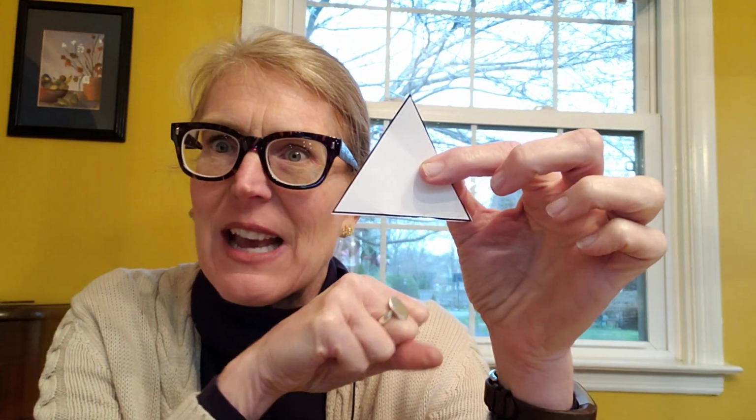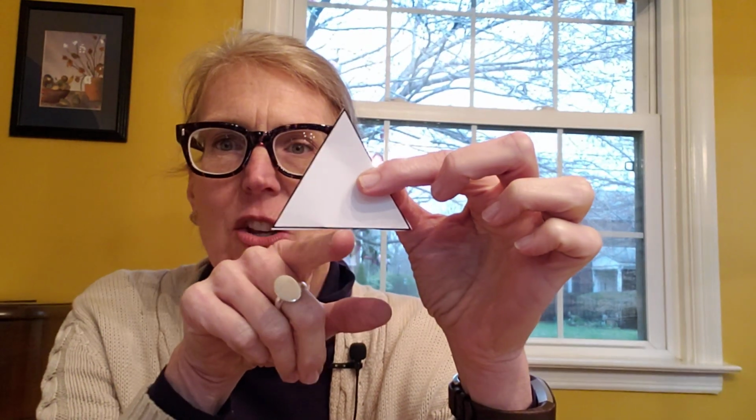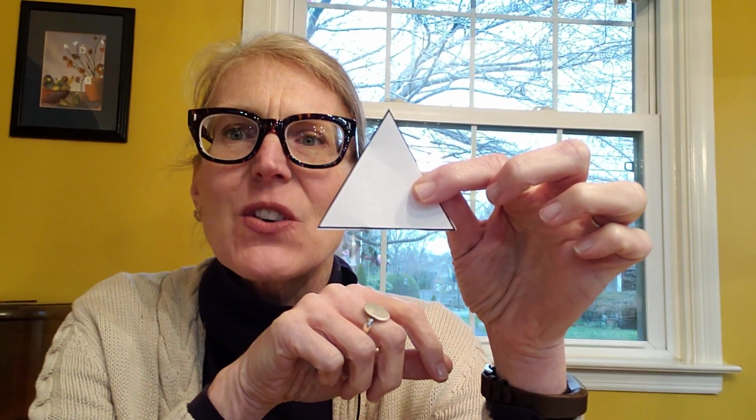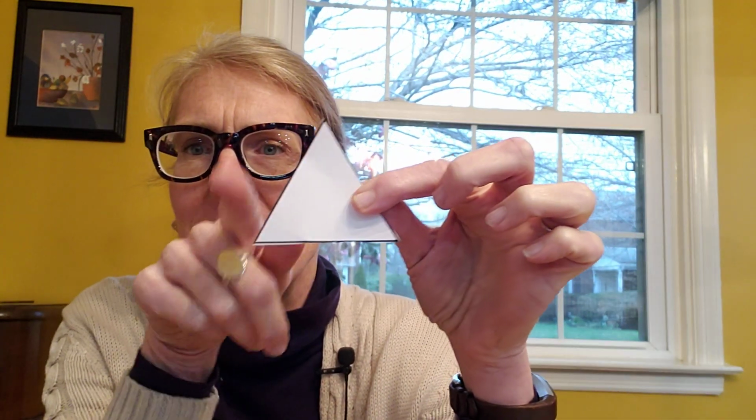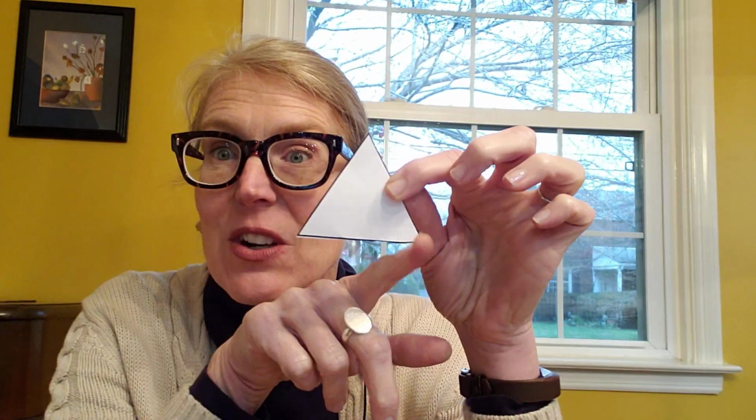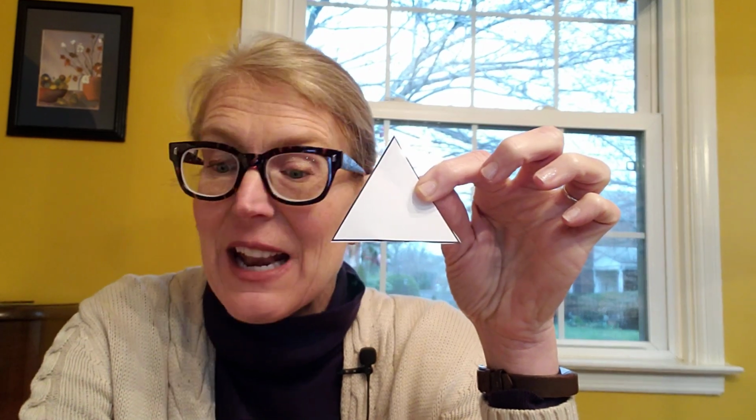Very good. Let's take a look at the triangle, and let's look at how many sides a triangle has. 1, 2, 3. Very good. A triangle has 3 sides. How about the points? How many vertices or points or corners does a triangle have? Let's count them. 1, 2, 3. Very good. So a triangle only has to have 3 sides and 3 vertices. Its sides do not have to be equal. To be a square, the sides all have to be equal.